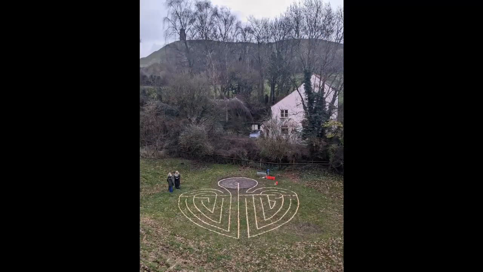So here is the labyrinth that I designed over the last few months and constructed for the winter solstice celebration at the Chalice Well in Glastonbury just a few days ago. If you look up at the top of the image, you can see Glastonbury Tor and St. Michael's Tower that we were just looking at in the previous image as well.